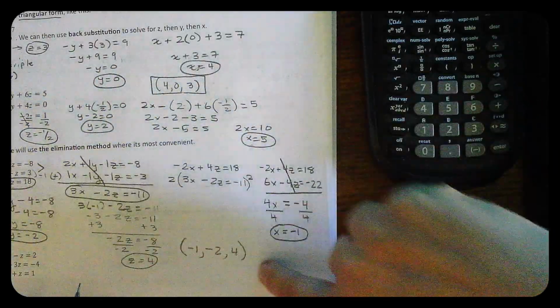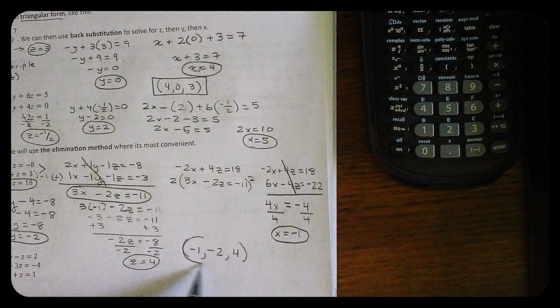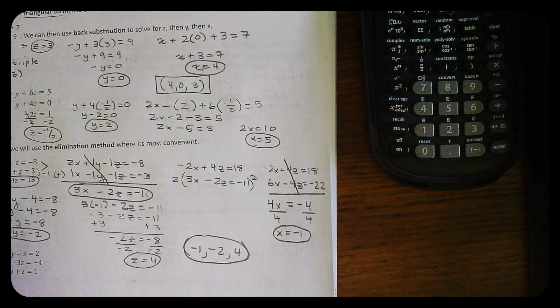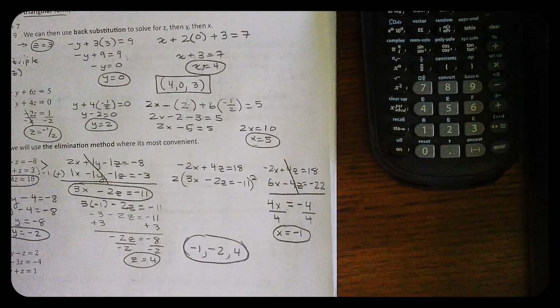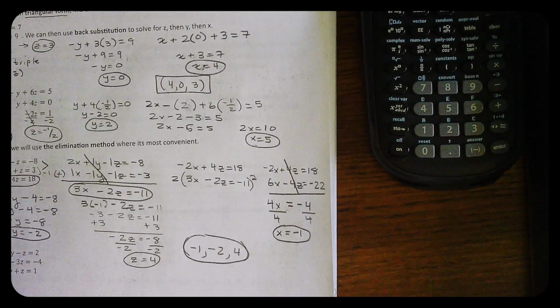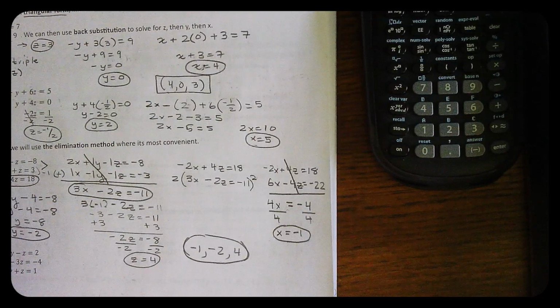And just like before, you could check to make sure that that is correct by putting those values of x, y, and z in. It has to be checked for all 3 equations. Okay, now this next one is going to take probably a little bit longer because, remember, this was a good news. This system had one that was already missing a y. So all we had to do was get rid of the y here.